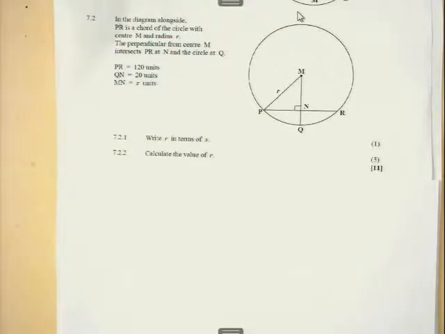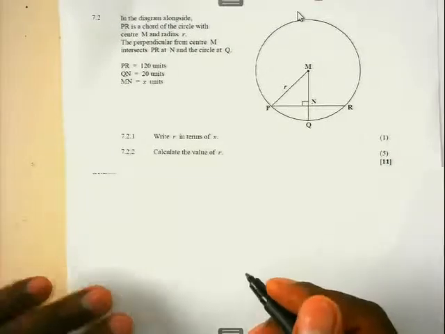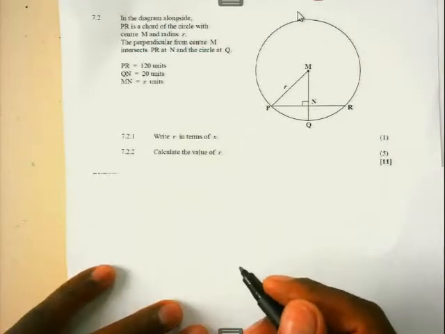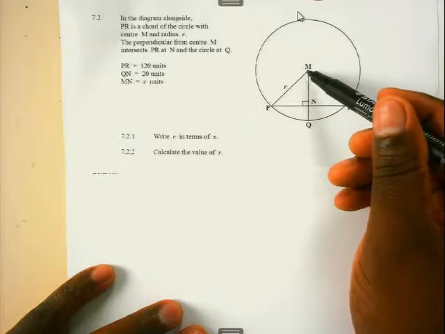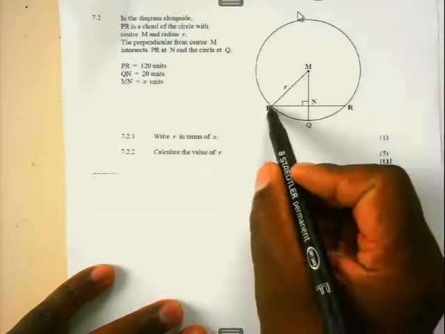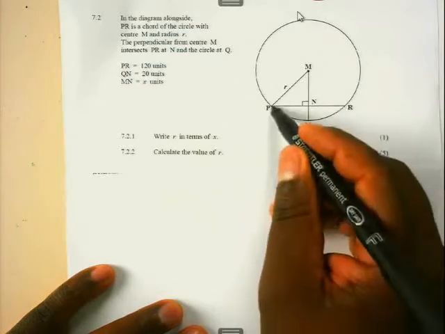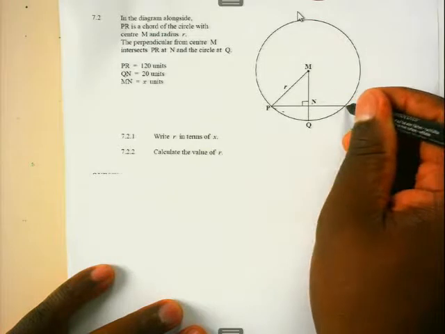Welcome. I hope you got it right. Check your work against mine. Remember the first thing that I said? Indicate the given information on the diagram. In the diagram alongside, PR is a chord of the circle with center M and radius R. R represents the radius, M is the center. PR is 120 units. Check PR. The whole of PR, from here, 120 units.